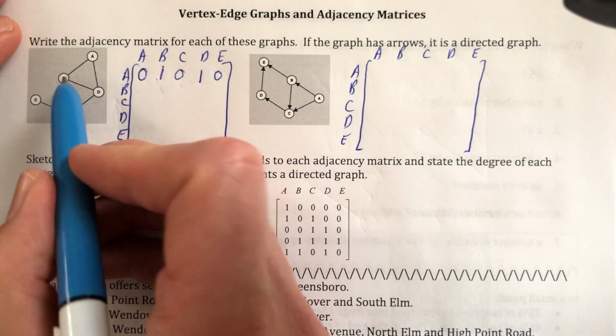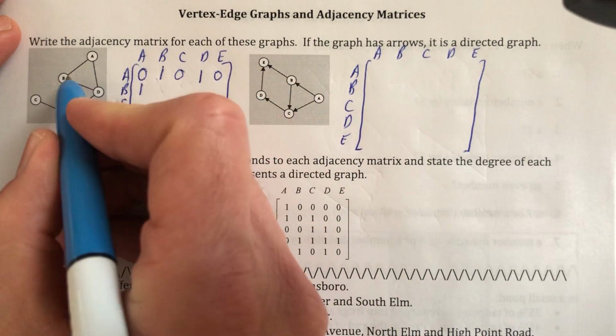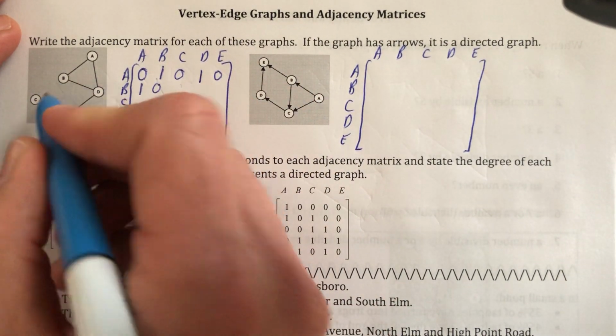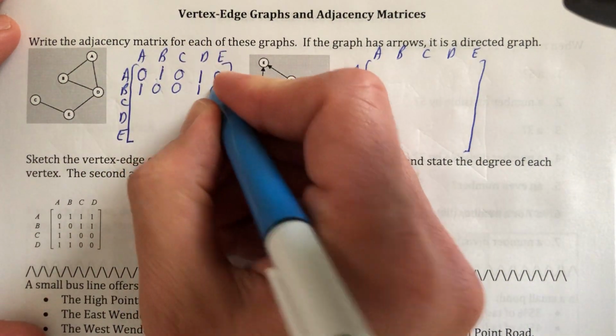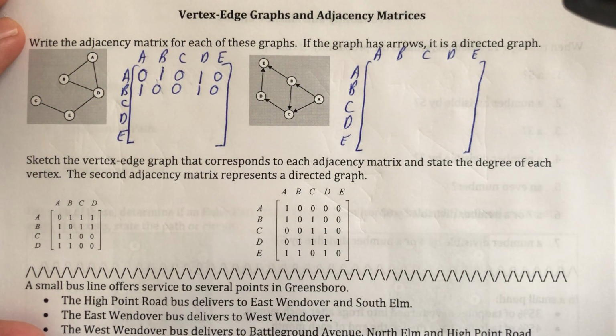Okay, can I go from B to A? Well, absolutely. Can I go from B to B? No. Can I go from B to C? No. Can I go from B to D? Yes. Can I go from B to E? No. You got this, all right? This is going to be super easy. We're going to start going really fast.